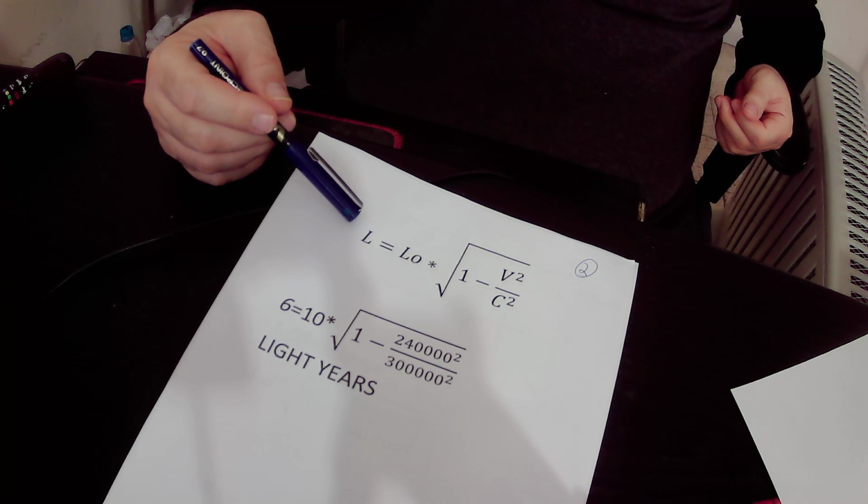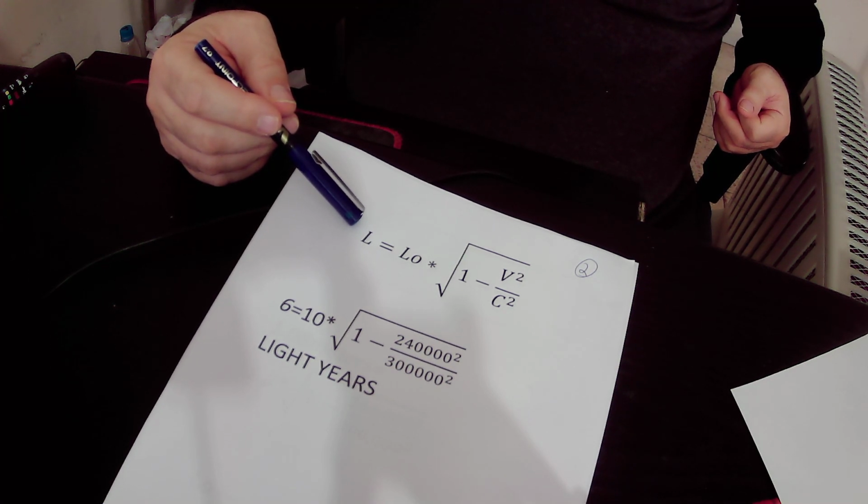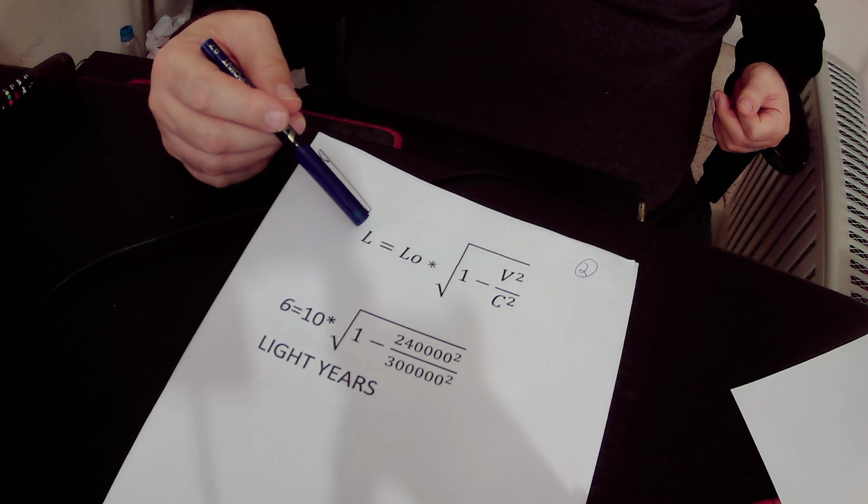L is the distance between two objects, where one of the objects is moving towards the other at very high speed.